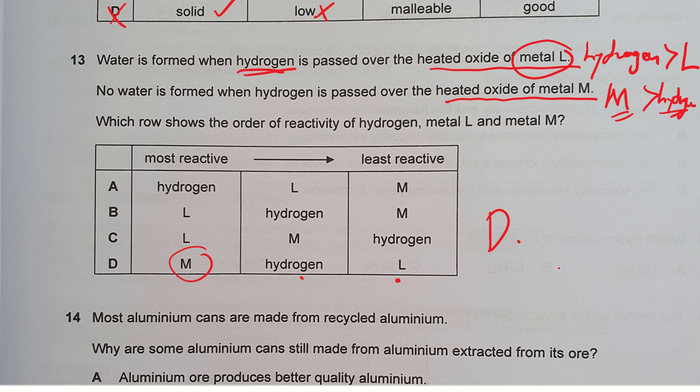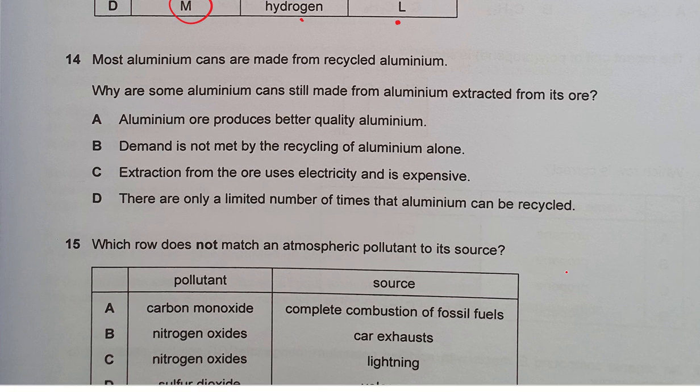Alright. Question number 14. Most aluminium cans are made from recycled aluminium. Why are some aluminium cans still made from aluminium extracted from its ore? Does ore produce better quality aluminium? No, it should be the same. Demand is not met by the recycling of aluminium alone. Alright, so the answer is B. Recycling alone does not meet the demand of the amount of aluminium we are using. Therefore, we still need to extract new aluminium from its ore.